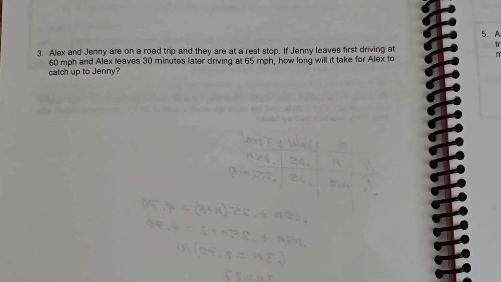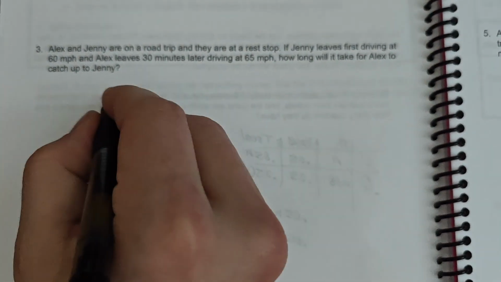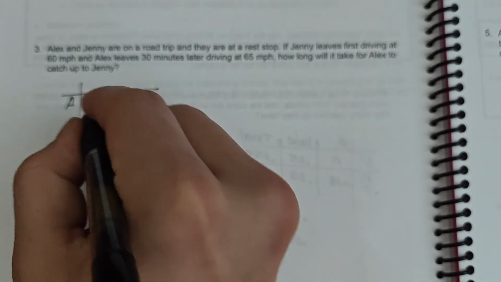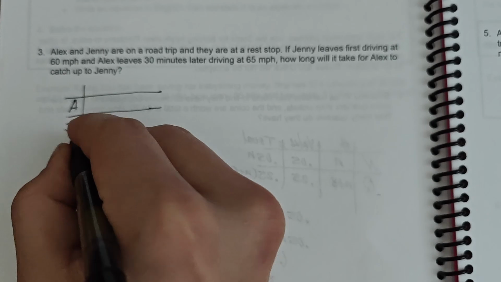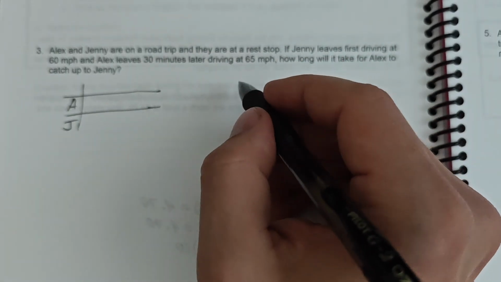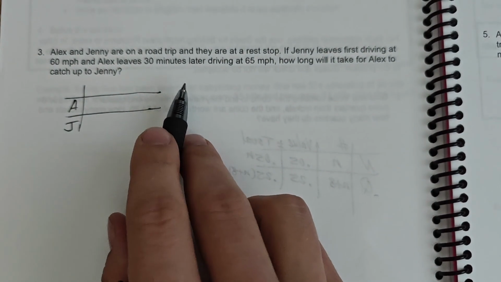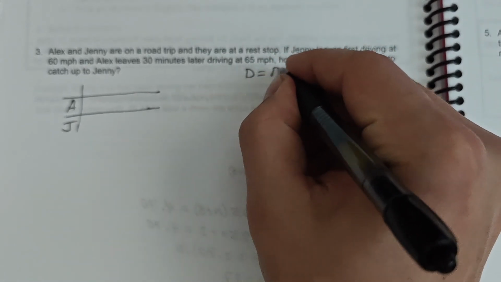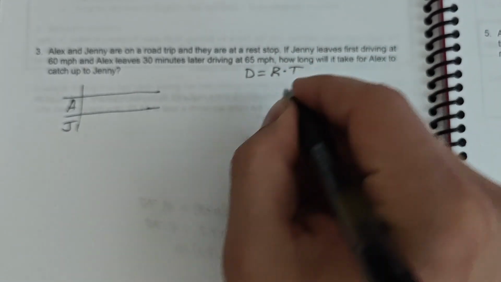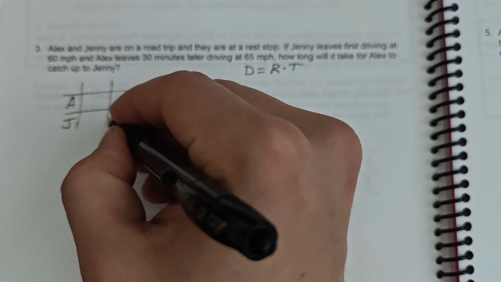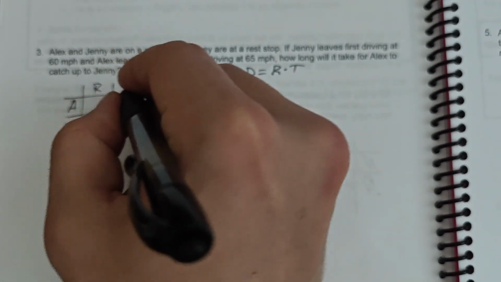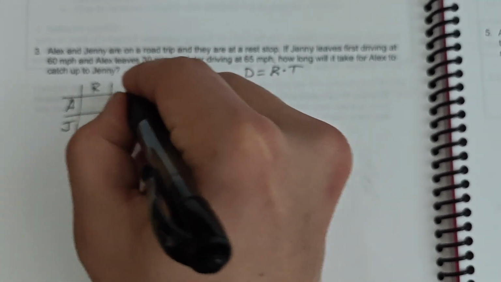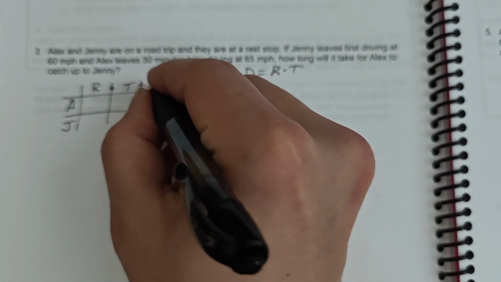Here's another one. Alex and Jenny are on a road trip. They're at a rest stop. So let's lay out the table. Alex, Jenny. So for all problems with speeds and times and driving and all that stuff, they're all run by a formula: distance equals rate times time. Rate, time, the product of the two is equal to the distance.